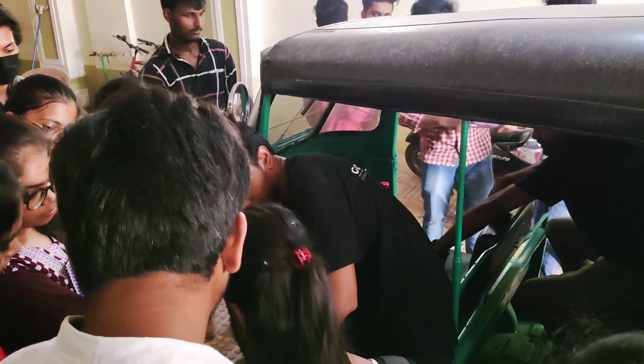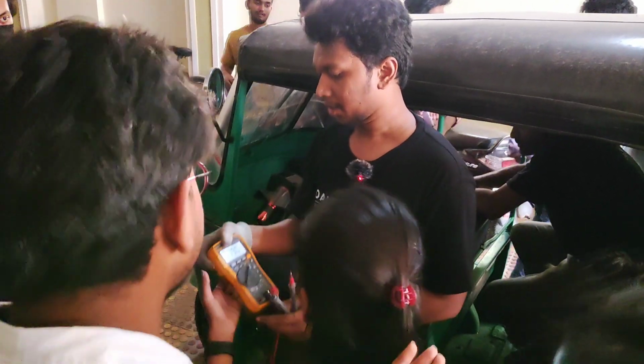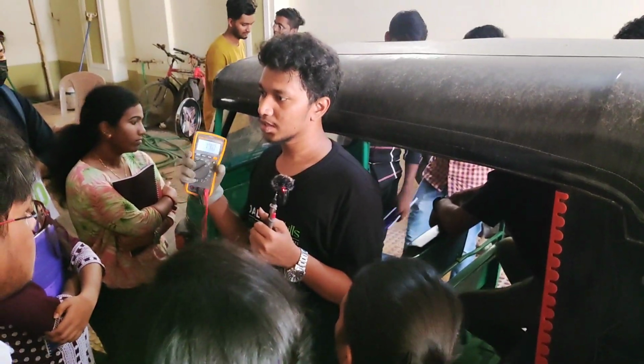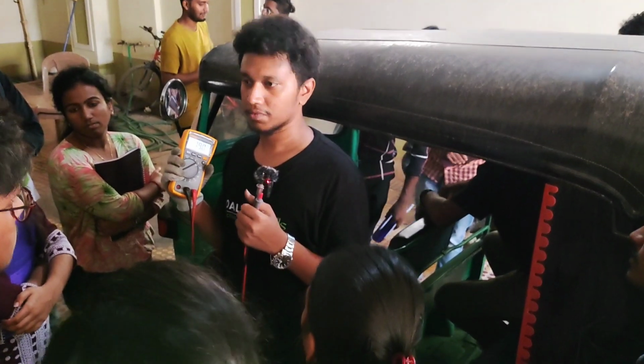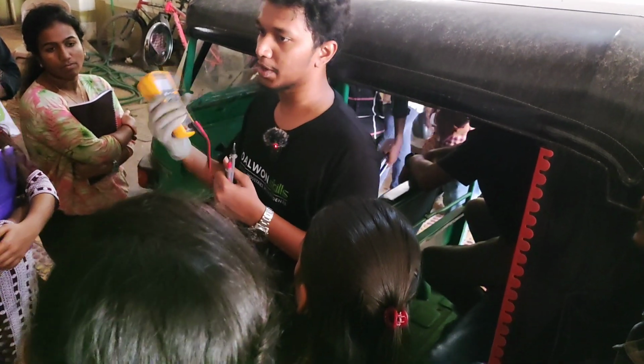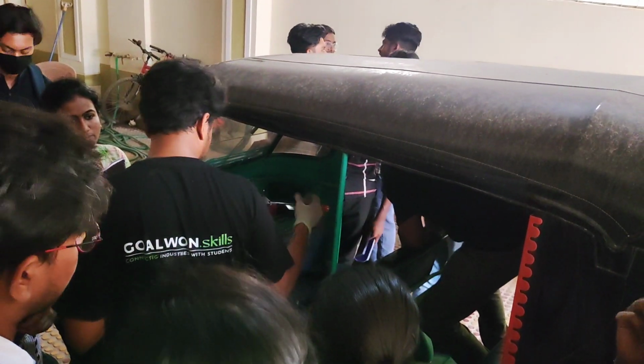Can you press the hold button? Yes. So actually this is an 84 volt, but the AH is more. Compared with that one, the AH is less, and we have tested it up to a maximum of 134 km per single charge at high speed. Eco mode we haven't tested because we are testing for performance only.